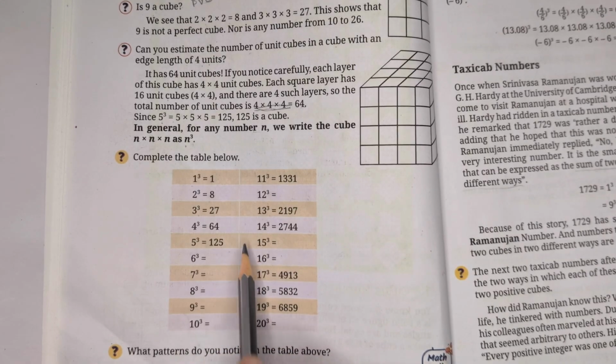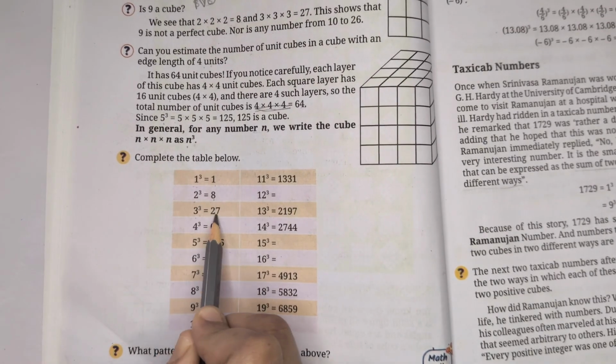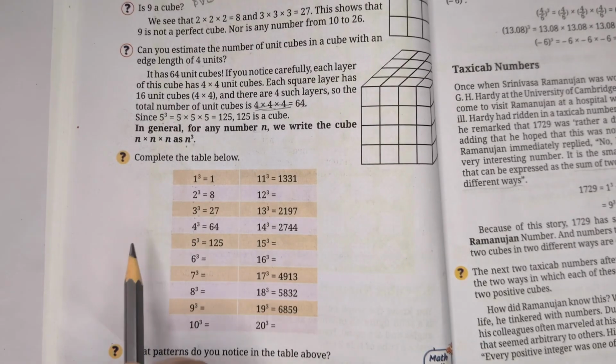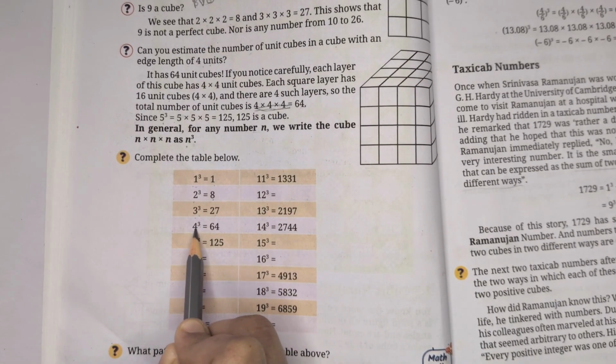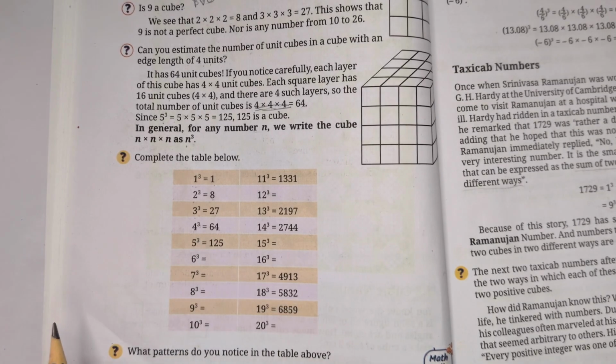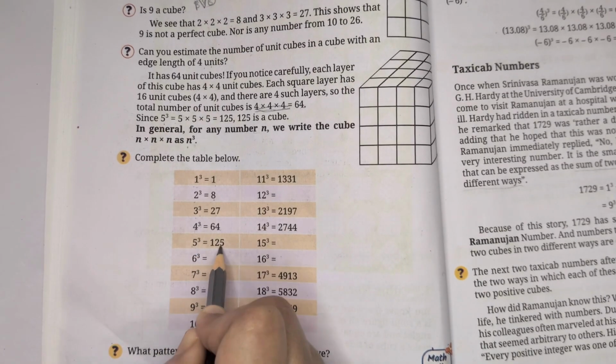Here we can see the numbers. 1 cube is 1, 2 cube is 8, 3 cube is 27, 4 cube means 4 into 4 into 4. This exponent 3 means 4 is multiplied 3 times. 5 into 5, 25, 25 into 5, 125.